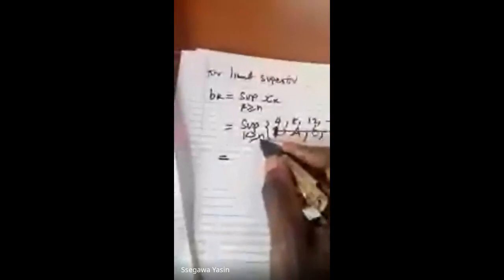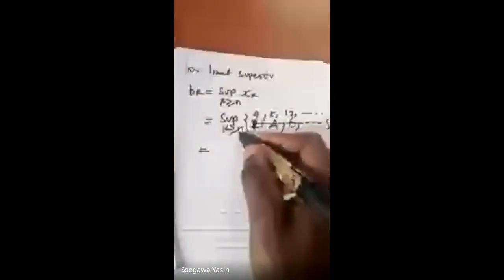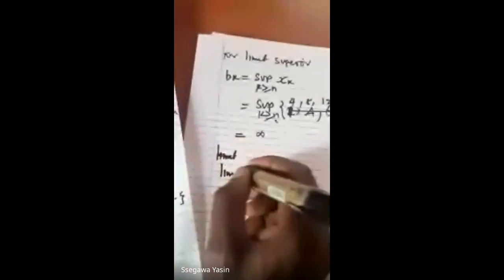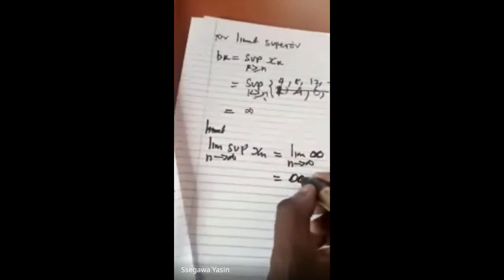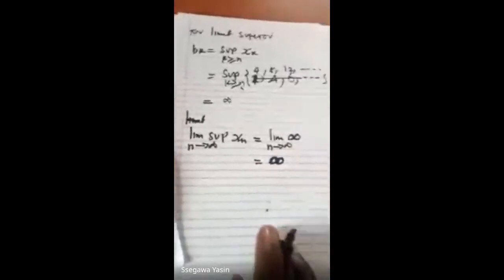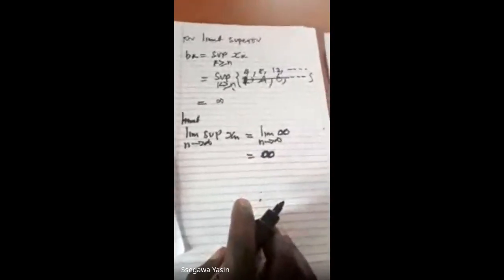Now, you will see that when I substitute as many n's as possible, I'll find myself with positive infinity. So the limit superior as n goes to infinity of the sequence xn will equal the limit as n goes to infinity of infinity, automatically we shall get infinity. So that is how it comes about.